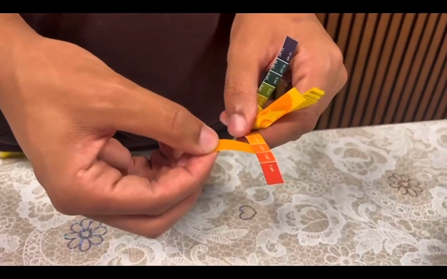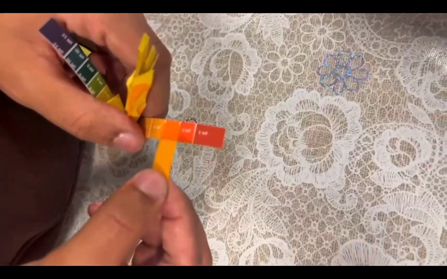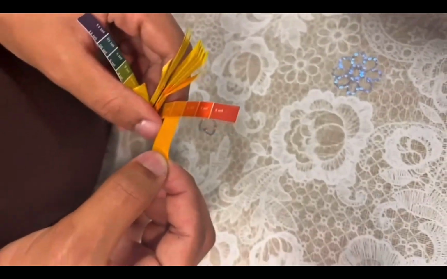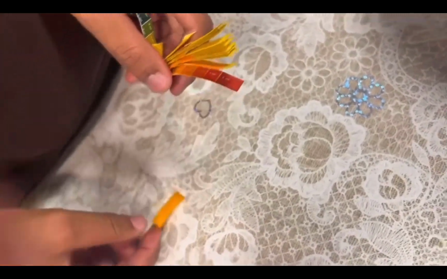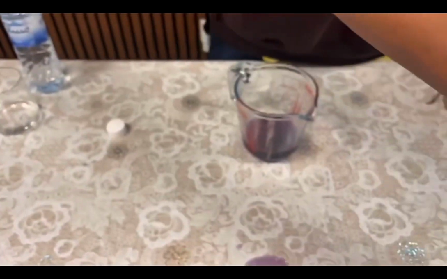And yes, as expected, the pH is 3 to 4. It is slightly less acidic than the lemon, the original pH of 2. And vinegar is also acidic at about pH 3 to 4, as I said, thanks to acetic acid, which vinegar contains.